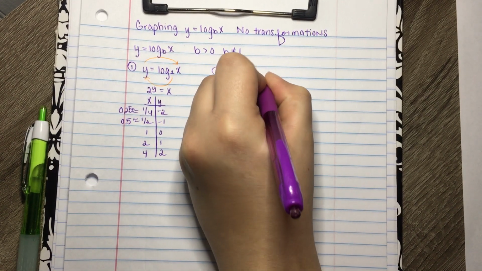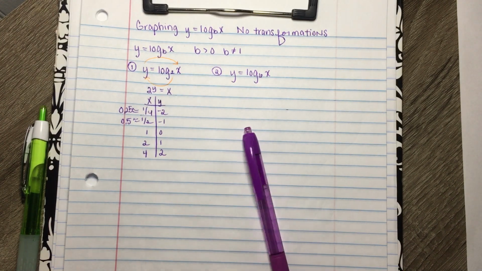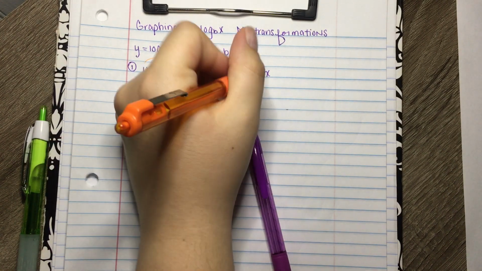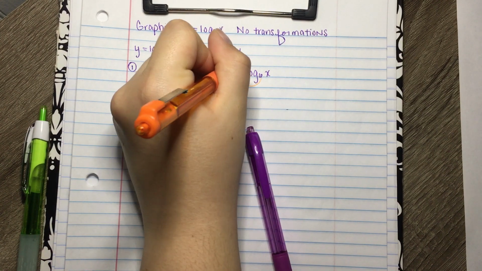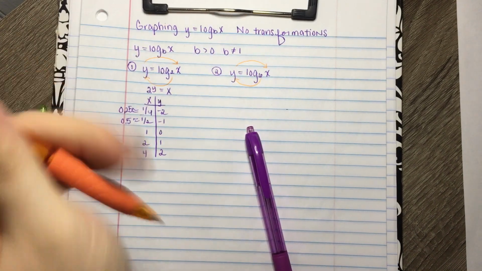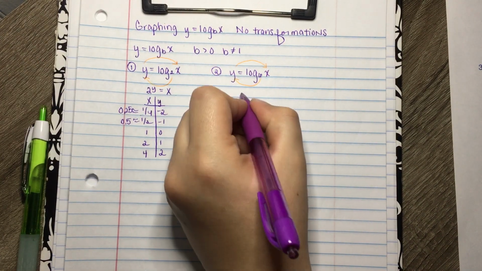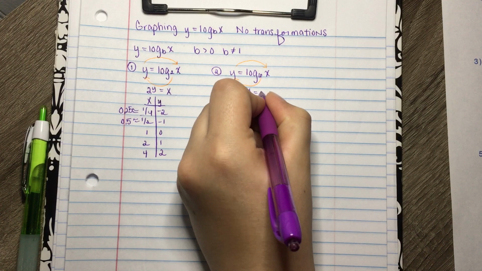We're going to increase our base. We're going to have log base 6. All right, we're going to scoop and loop around, and we're going to write this in our exponential form, and that's going to be 6 to the y is equal to x. So we're rewriting this here. 6 to the y is equal to x.